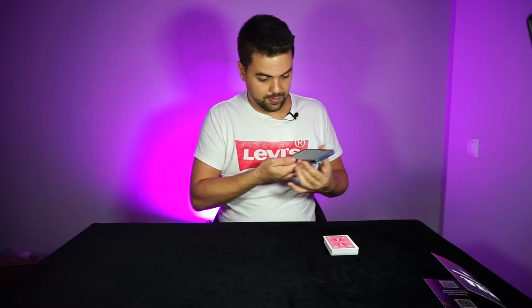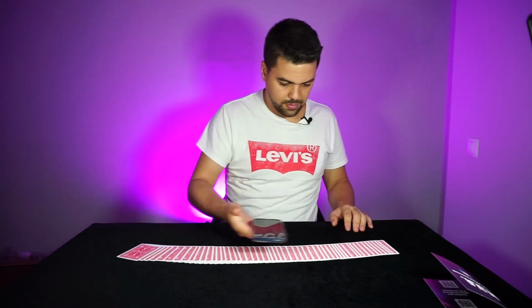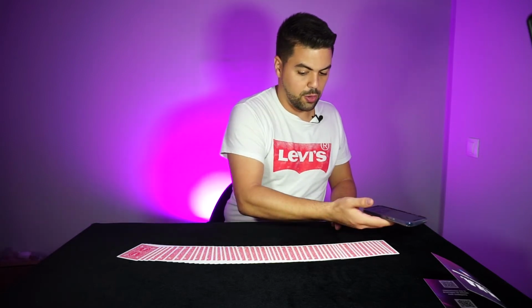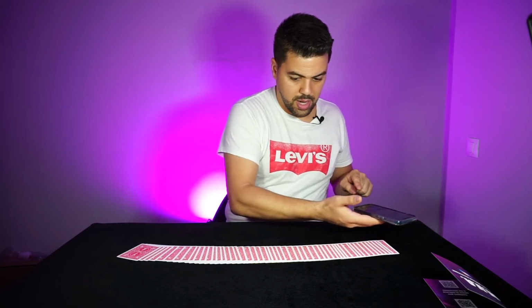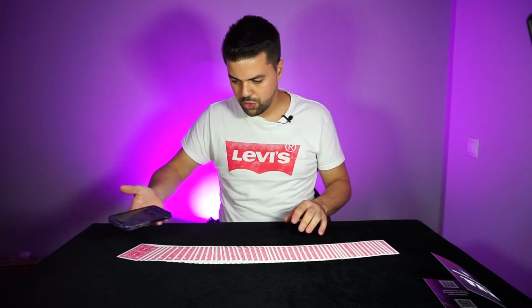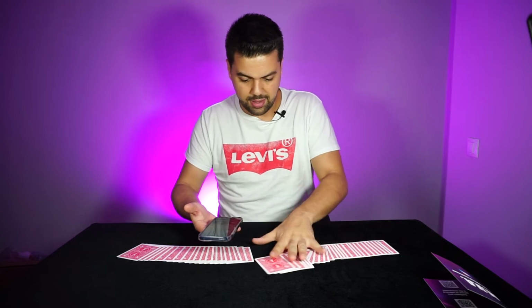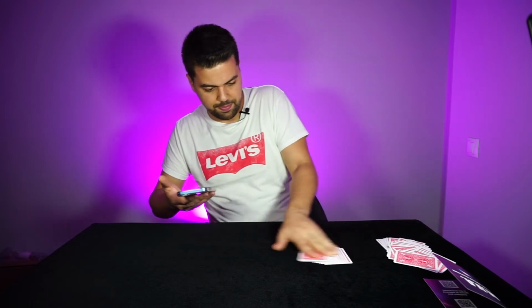Spread the cards on the table and pass the mobile phone over them. I pass the phone, and when the mobile vibrates, I count 3. Now, 1, 2, 3. The card is here. I take the card out and I spread again.